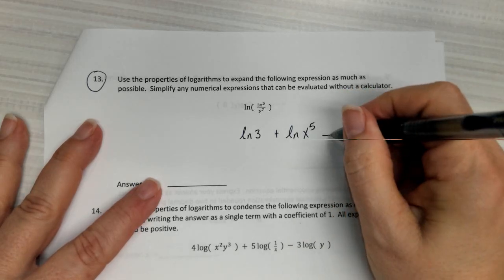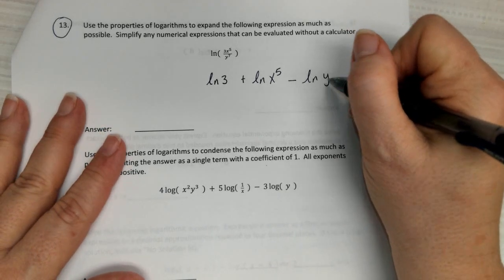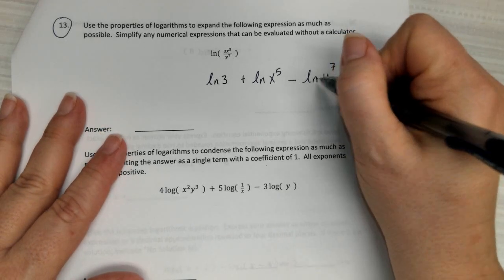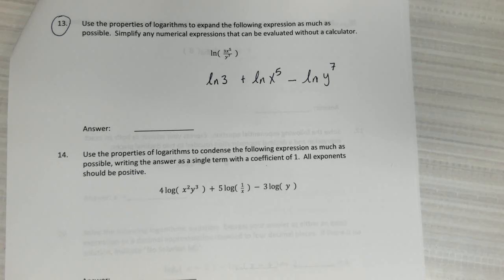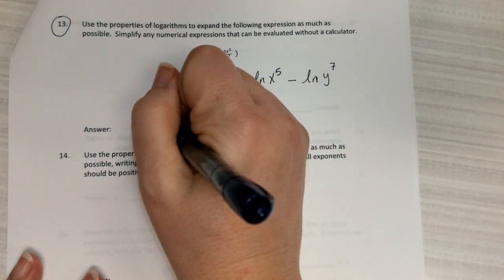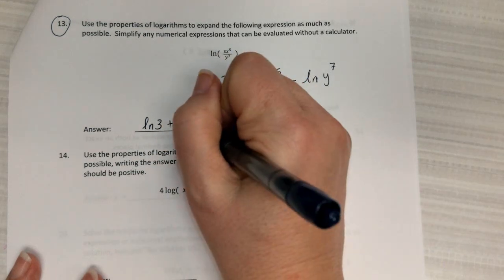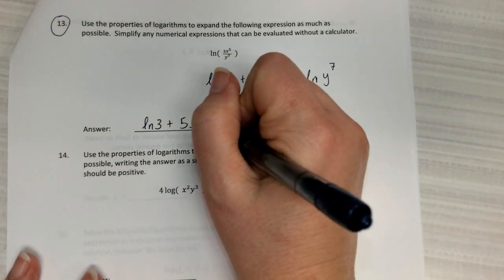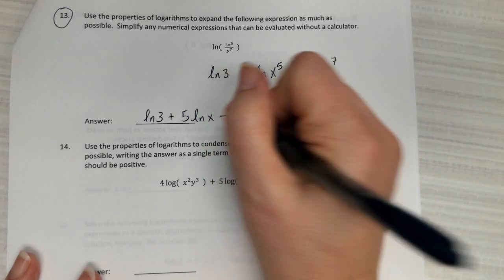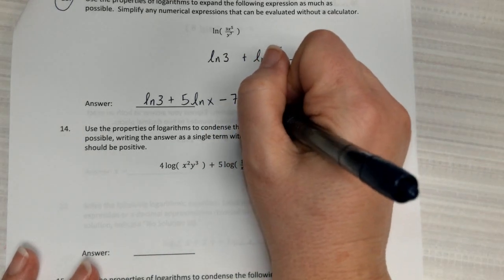And then it's going to be minus the natural log of y to the 7th. Y'all with me so far? And then the next thing I'm going to do is put the exponents in front, and we're done. So I'm going to go ahead and write it down here. The natural log of 3 plus 5 times the natural log of x minus 7 times the natural log of y.